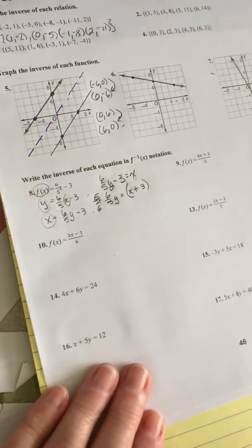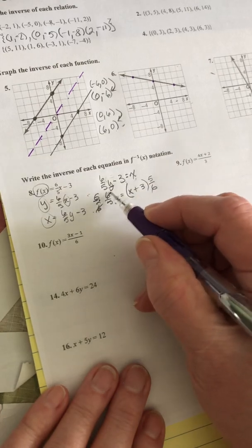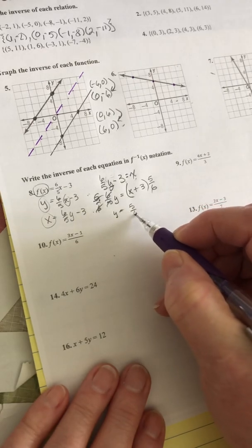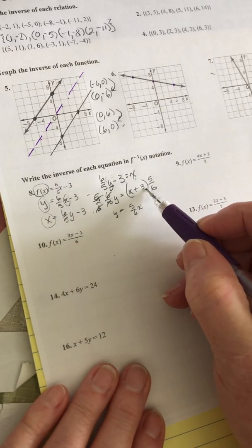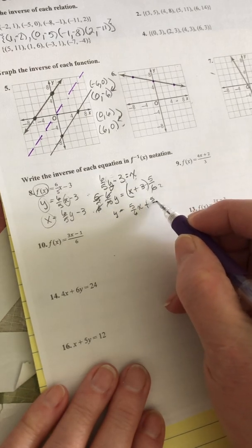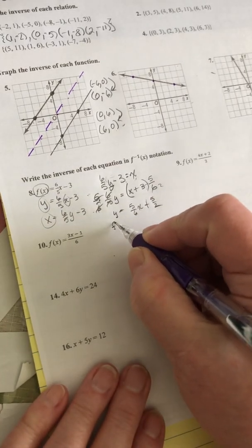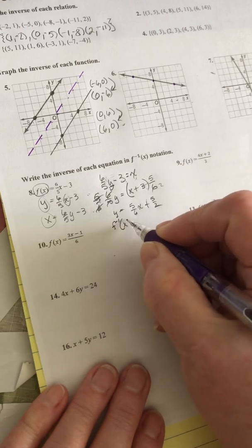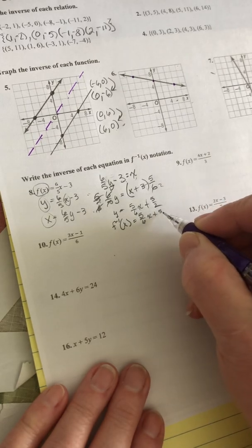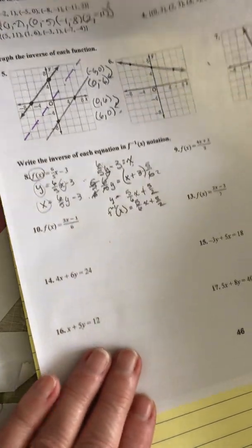Now this is a chunk, okay? So I'm going to have to distribute. Those all cancel out. y equals 5/6 x. And let's see, this would cancel to a 2, plus 5/2. Okay, now function notation just says I'm going to put the inverse function of x equals 5/6 x plus 5/2. So it's just a lot of steps.